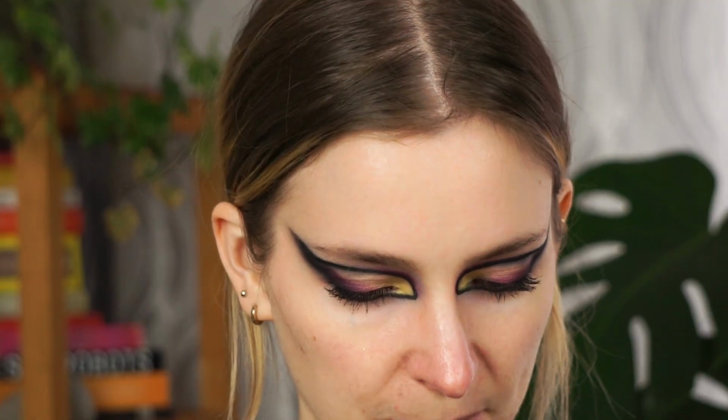If you have not tried this primer yet and you love dewy complexions, you will be obsessed with this. This primer gives such a nice shine to the skin. It's so hydrating and it allows any complexion makeup to glide really nicely on top. So yeah, definitely a really good primer. So I'm just going to take a little bit of that and massage this into my face.